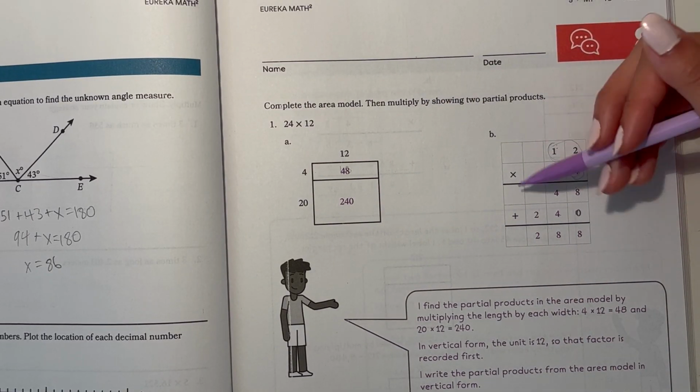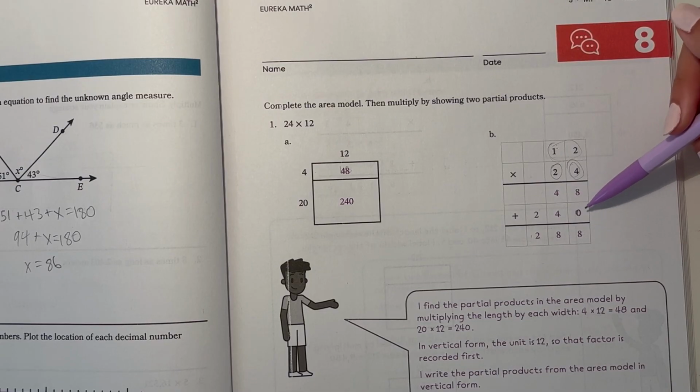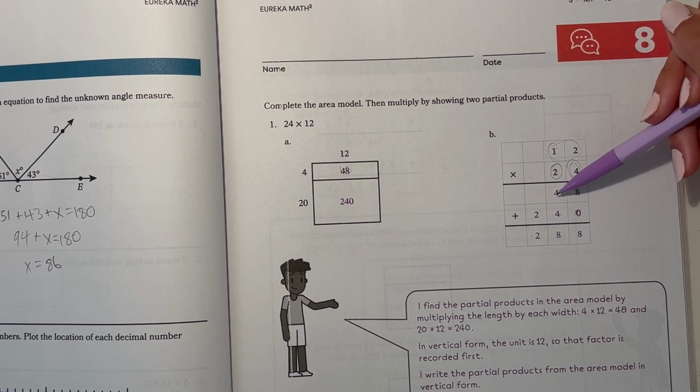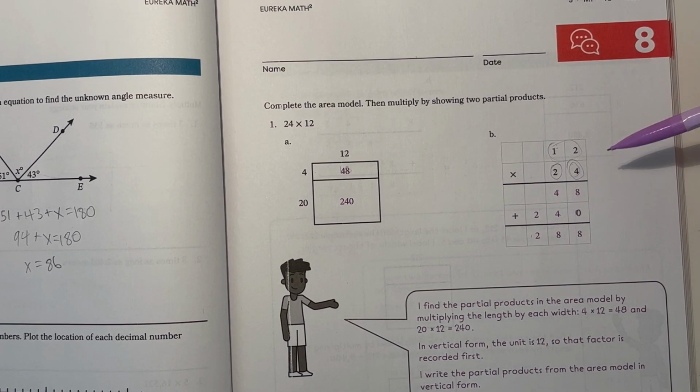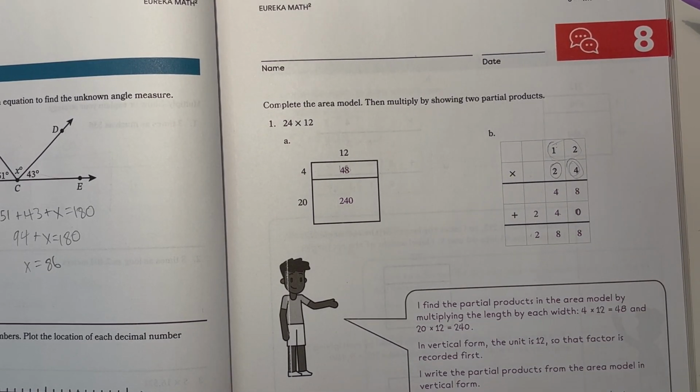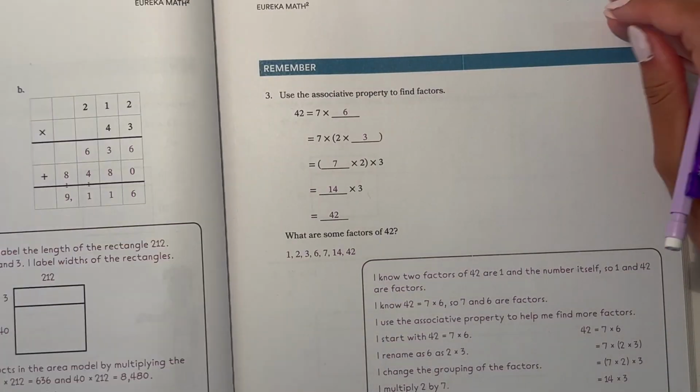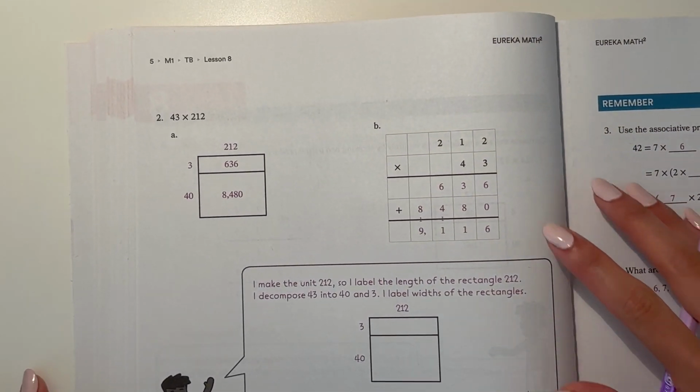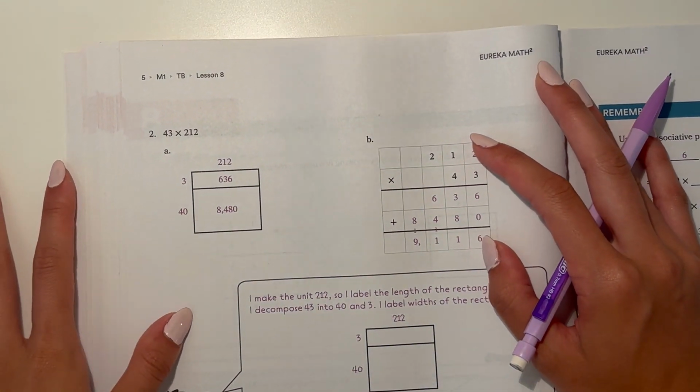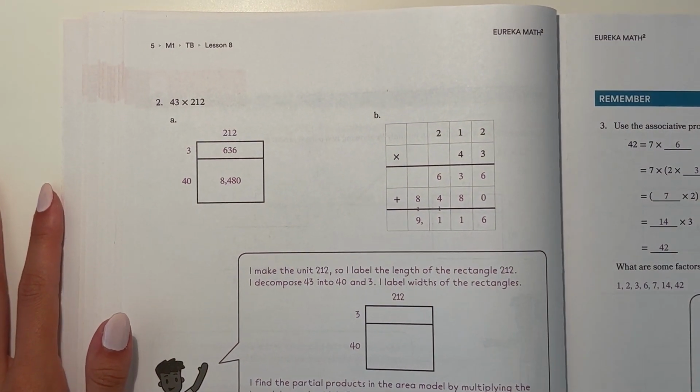And now what we do is add up the numbers. 8 plus 0 is 8. 4 plus 4 is 8. And 2 is just 2. So 288 would be our answer. All right, number 2. 43 times 212.